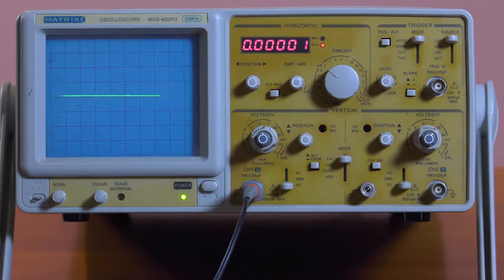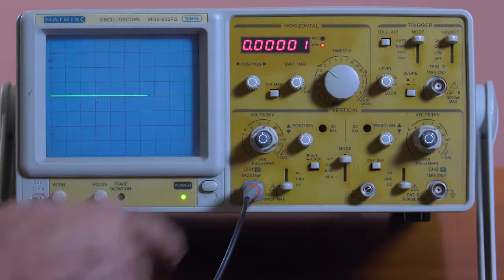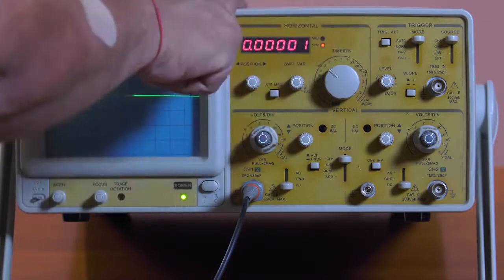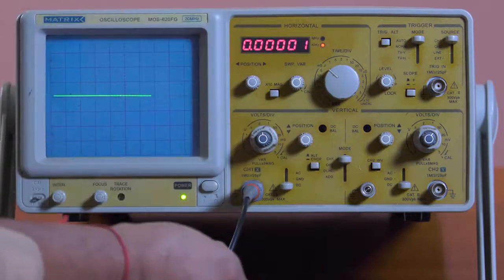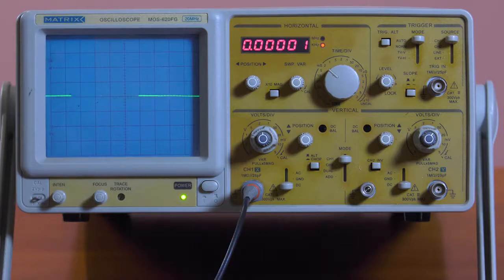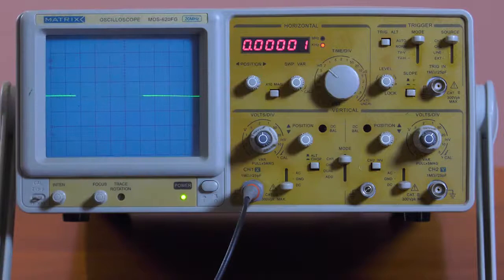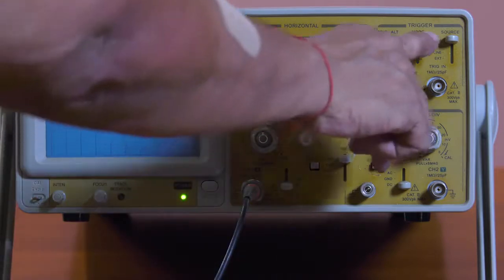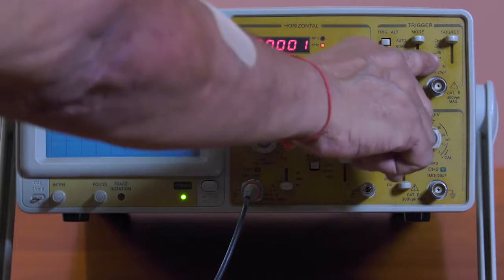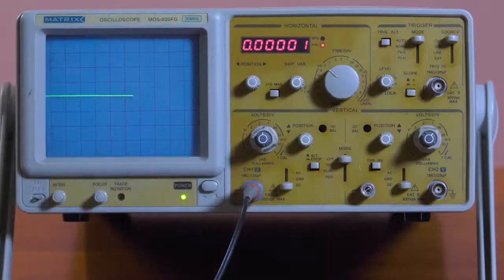Other important controls are trigger. You have internal trigger and you have external trigger. We won't be using that for our exercise. We have something called slope, where you can change the slope. That's normally used for equipment like entertainment pieces of equipment like televisions, etc. We won't be using that here as well. Okay, so we have channel 1, channel 2, line, etc. We're not going to be using that here as well.